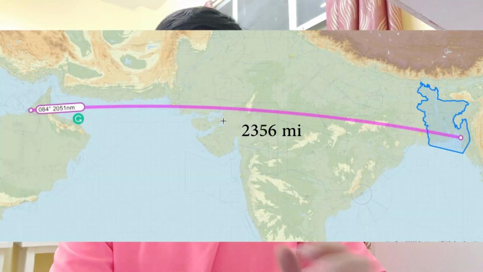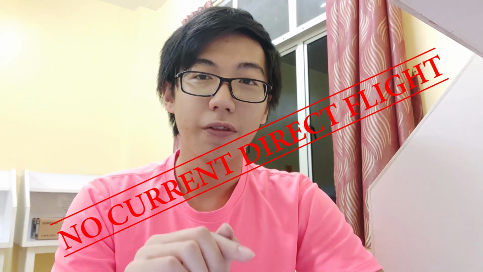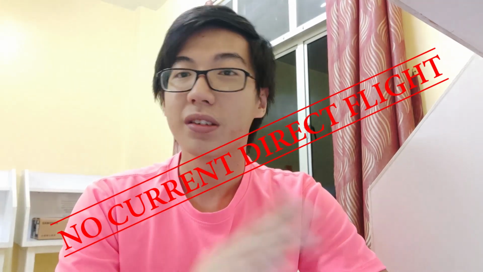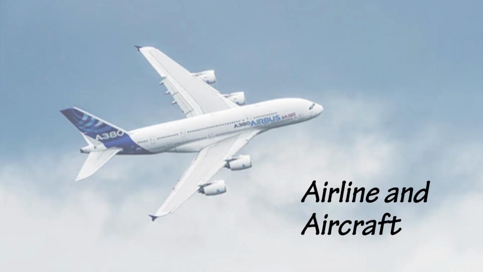For the destination, I selected Chittagong Airport in Bangladesh, whose full name is Shah Amanat Airport. The airport is 2,356 miles away from Abu Dhabi, and since both are Islamic countries, I think this is a suitable destination to be selected in this case study project. Also, there is currently no direct flight from Abu Dhabi to Bangladesh Airport.